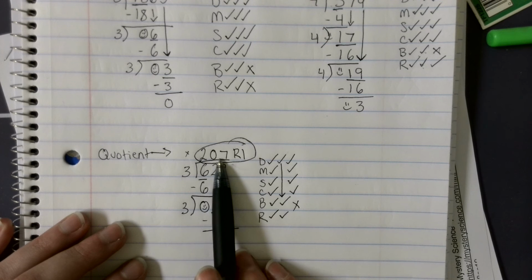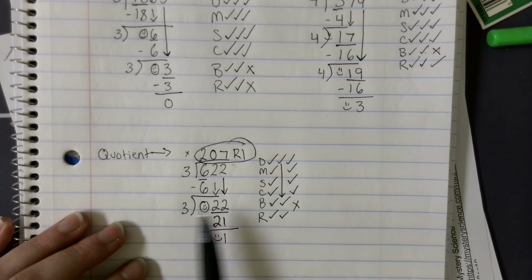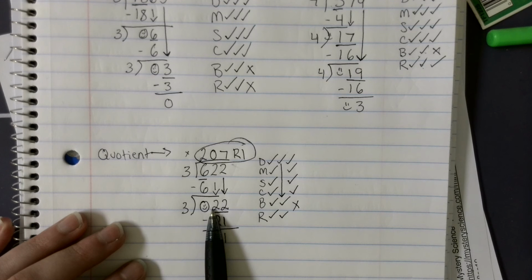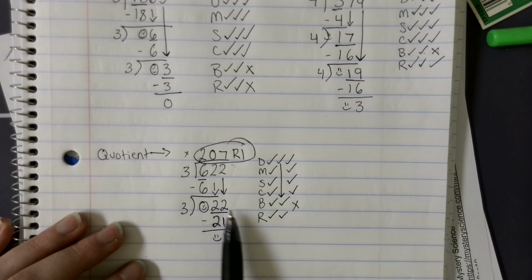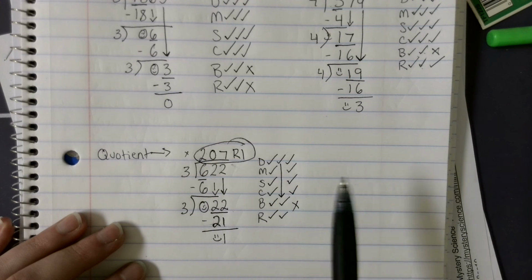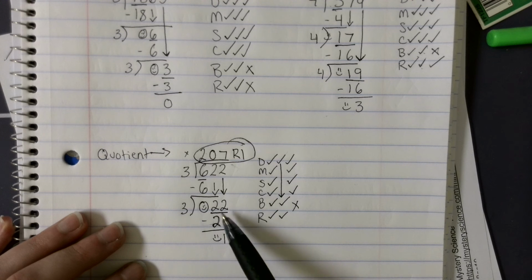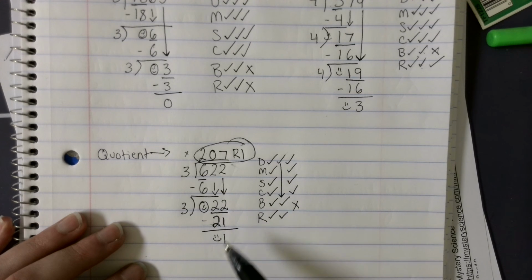And so anytime that you get to a point and you're like, 3 doesn't fit into 2, but I still have more numbers in my problem, go ahead and bring down that next digit. Make sure you plop that 0 up in your quotient, okay, up in your answer. 3 goes into 2 0 times, but then bring down your next digit and divide again.